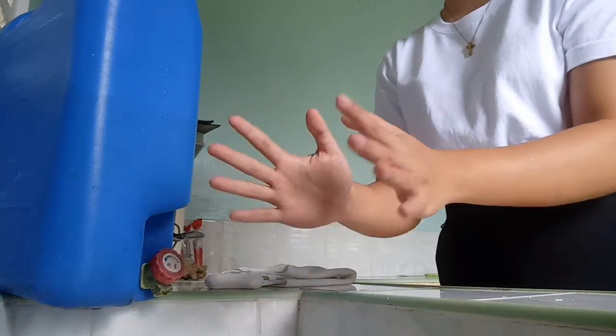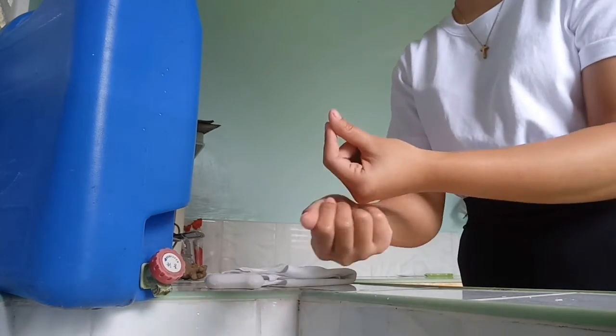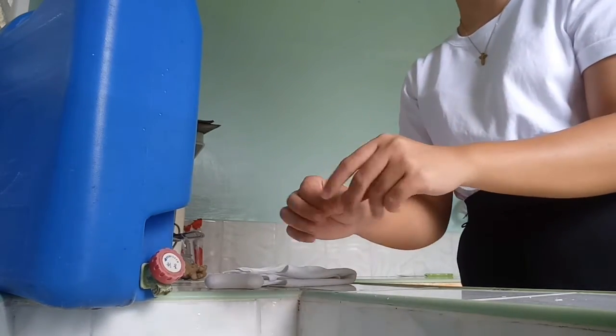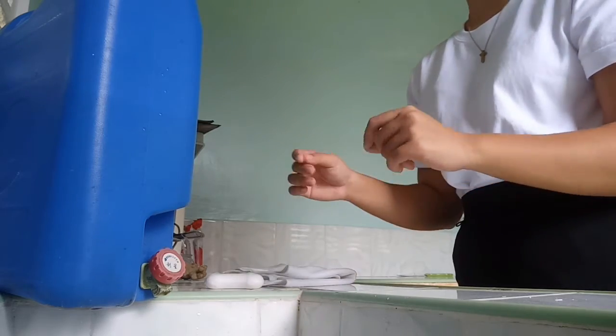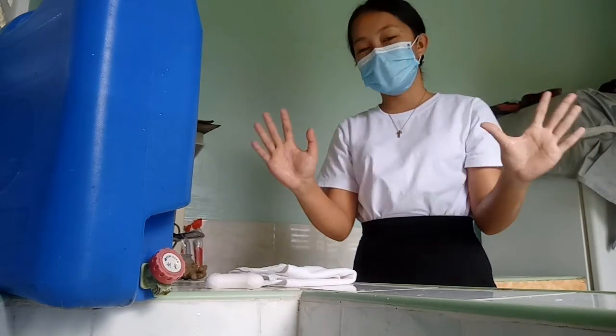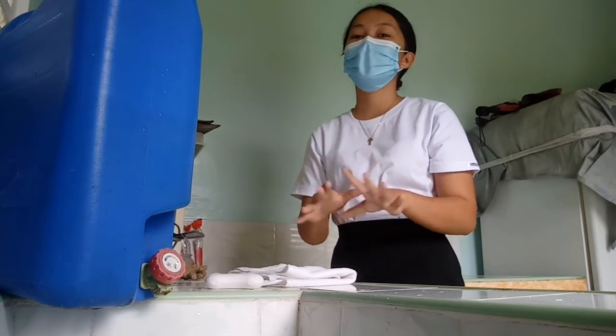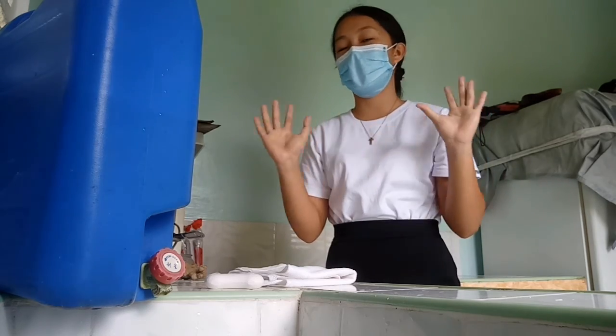And if you want a hand lotion so that your hands will be moist, you should also put it on. And now we are done cleaning our hands, and now we are safe from any bacteria.